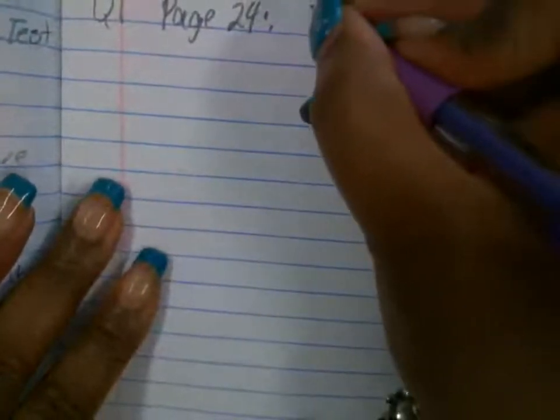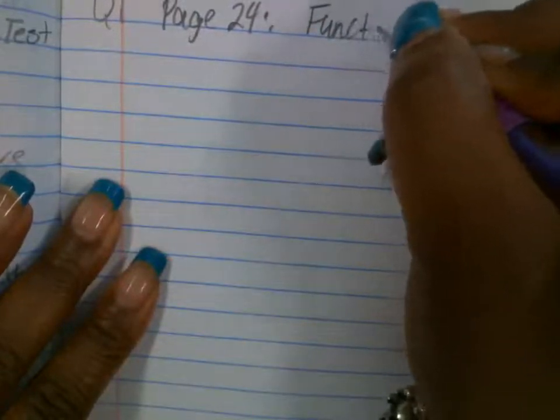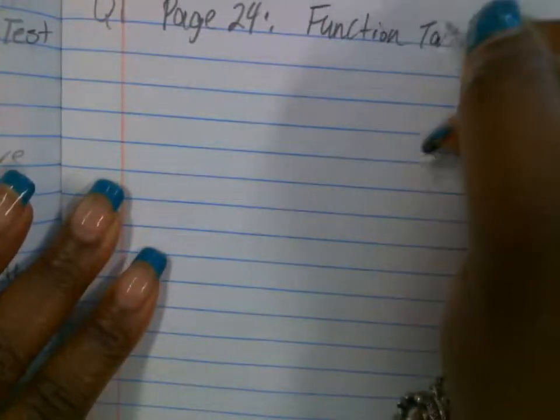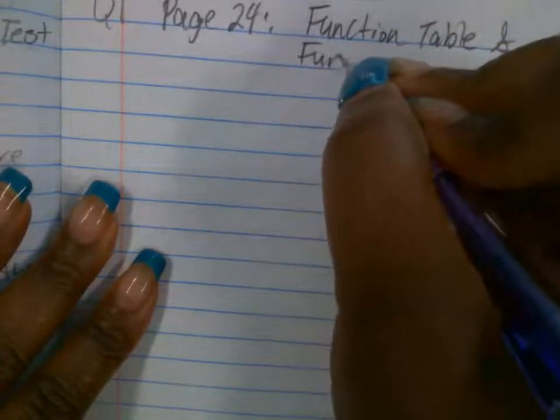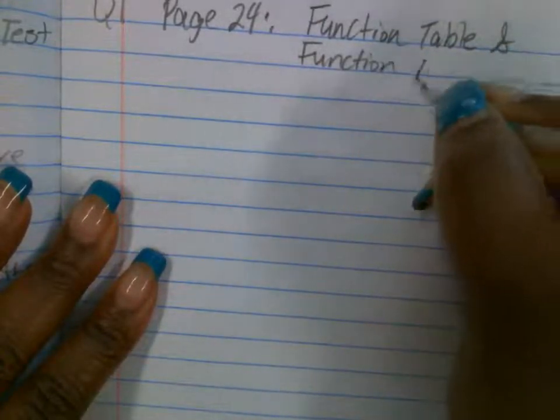All right, class. So now we're going to do the notes. This is going to be page 24. Okay, so Q1, page 24. Having some technical difficulties, so I have to break it into smaller chunks. Okay. The name of this page is Functions, Table, and Function Notation.